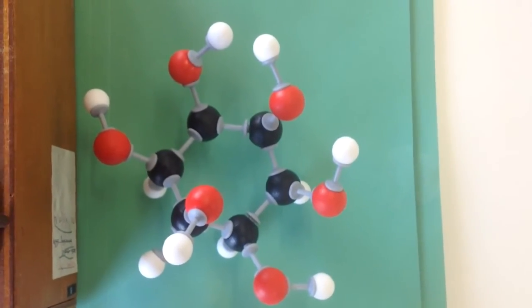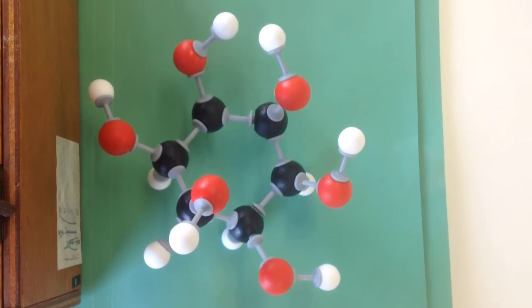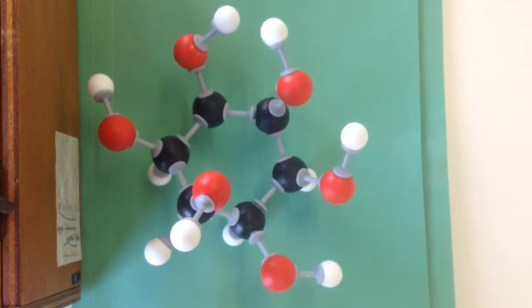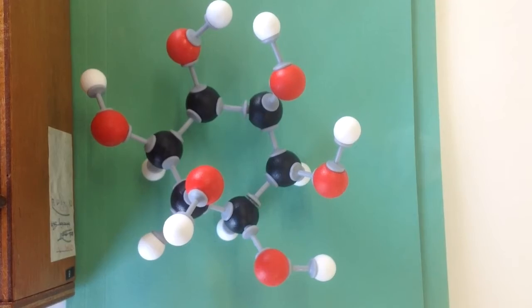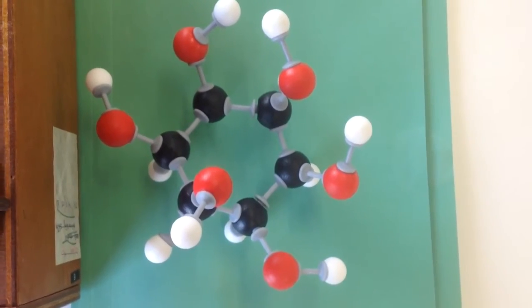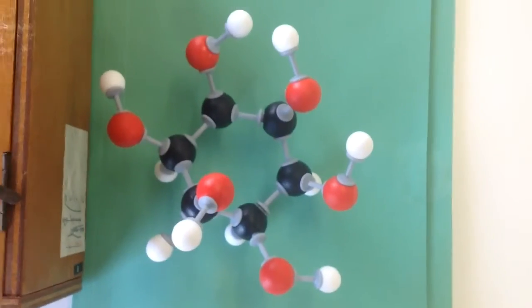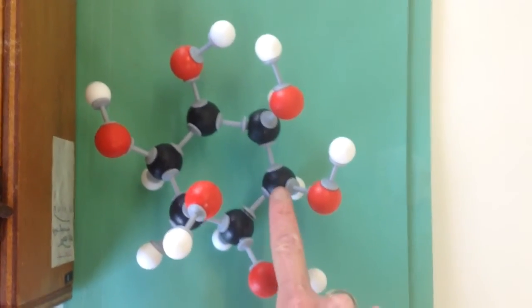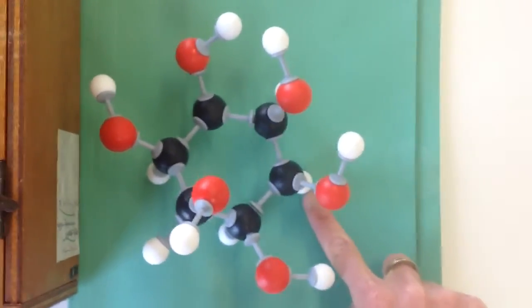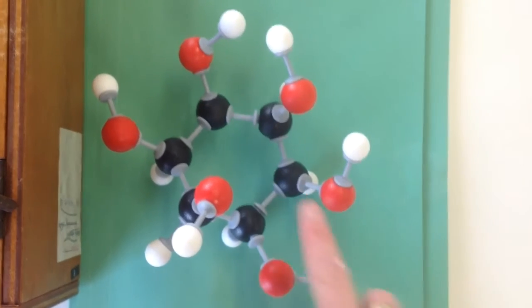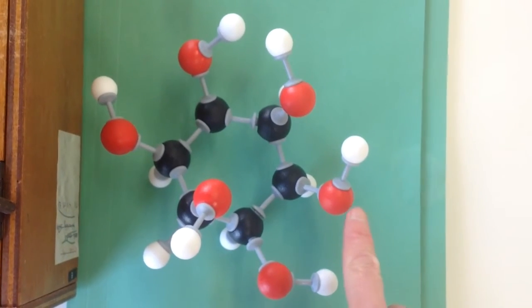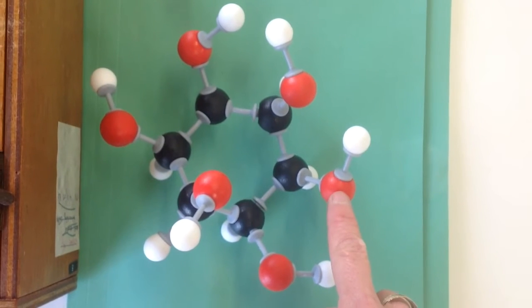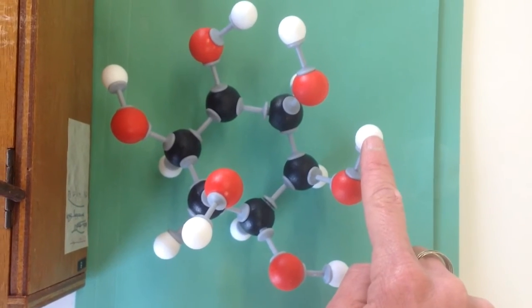Okay, there's the molecule of glucose. You can see the 6 black carbons. I've got a hydrogen attached directly to the black carbon. So carbon, and then there's a hydrogen attached to it down the bottom here. I then have the carbon, which is attached to a red oxygen, and that has a hydrogen coming off it.